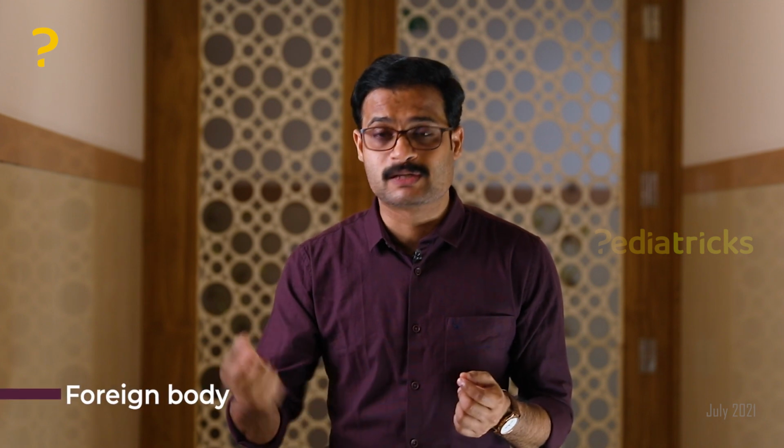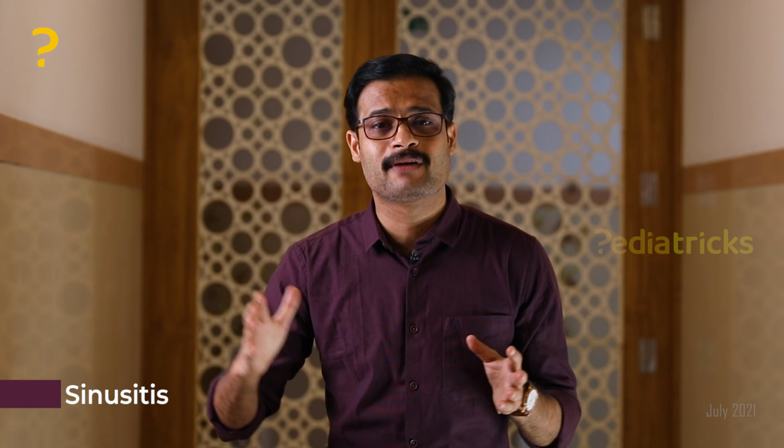Foreign body: especially small kids, they poke little things into the nose and they can cause continuous nose block. But the biggest clue towards a foreign body is that usually the block is in one nose. The other nose is okay. So if you find foul smelling discharge from one nose, a continuously blocked one nose, then probably it's a foreign body and you need to take it out. Sinusitis usually will have prolonged symptoms, and it can cause more problems, headache and things like that.